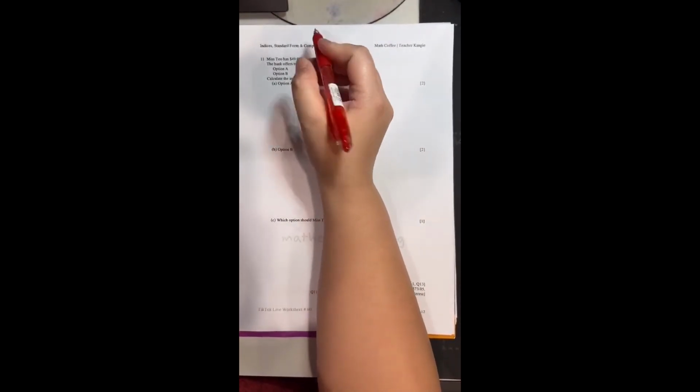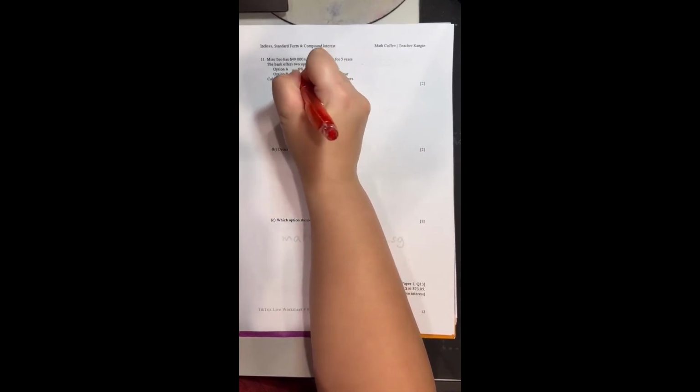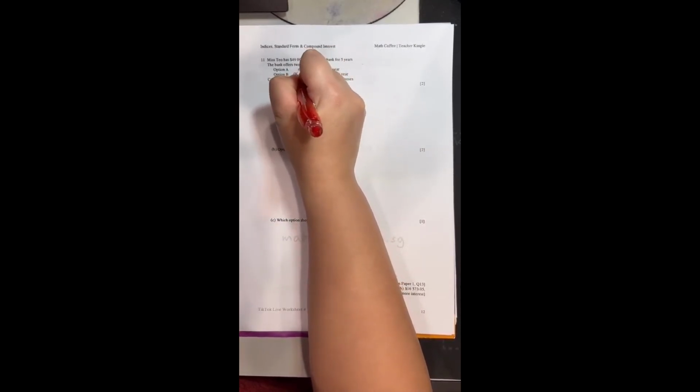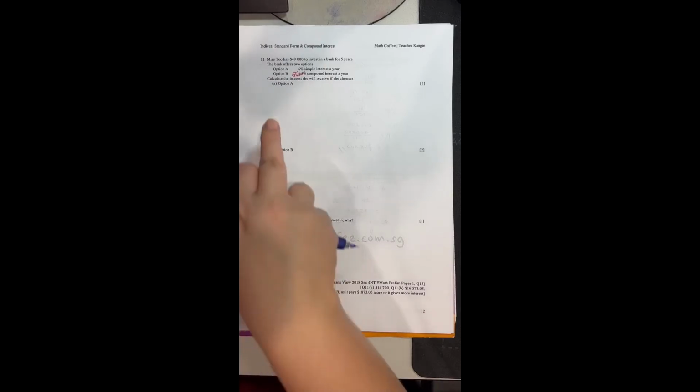Okay, so I need to amend these questions to 6%. Okay, there's an error with this question. But don't worry, tomorrow when we upload the PDF, we will upload the updated one.